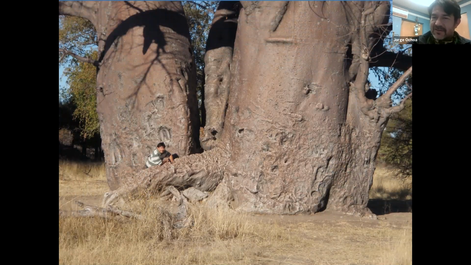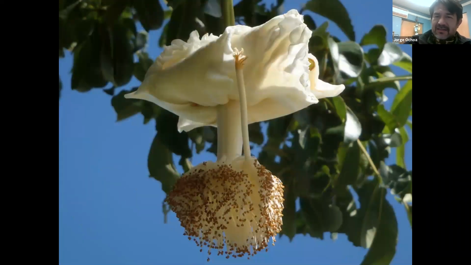So they are known for having this very big base or trunk. And this one will have the flowers. Although in my trip to Africa, I did not see the flowers. It was later on a trip to Florida where I happened to photograph this.